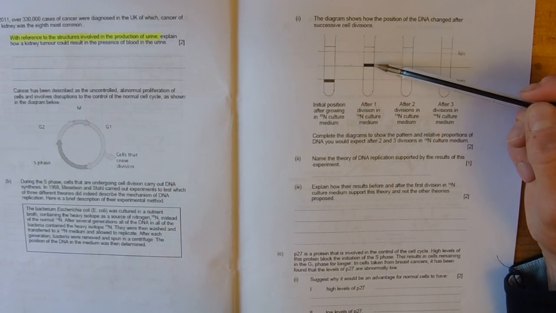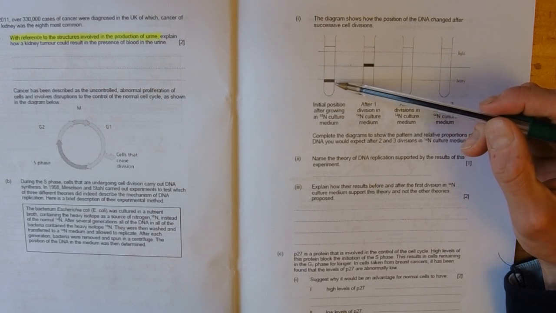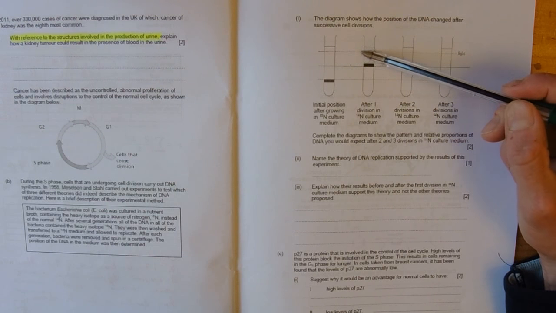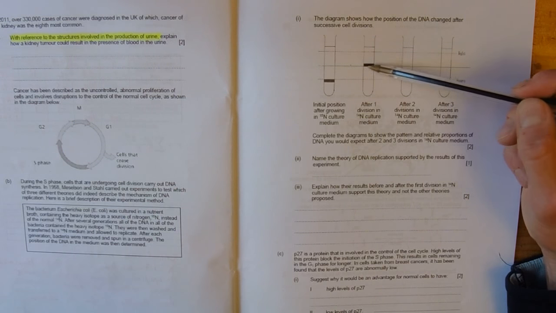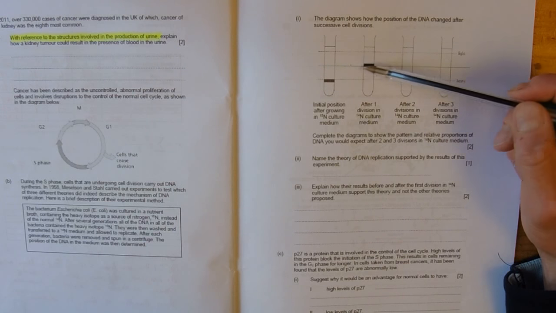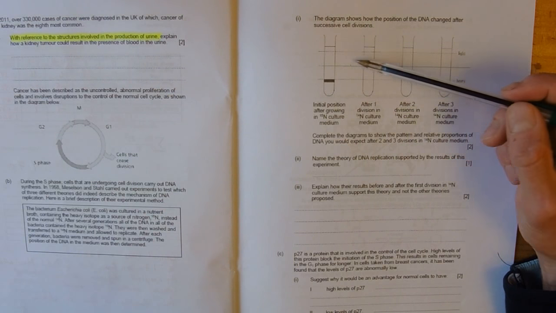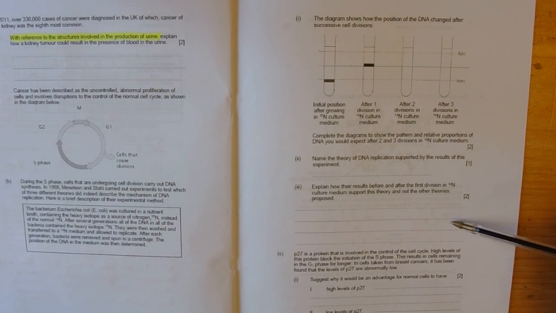You're starting off all heavy before and after, and saying we're building new strands only with light, and explain why this is a hybrid and where the strands have come from. So one strand's our template strand, one strand is a new strand made from 14N. So it's just the theory there that you know about.